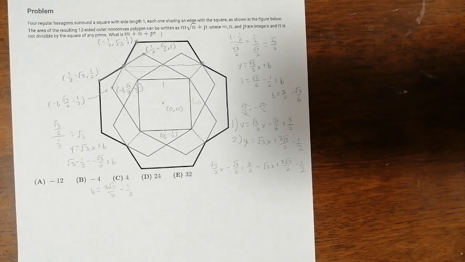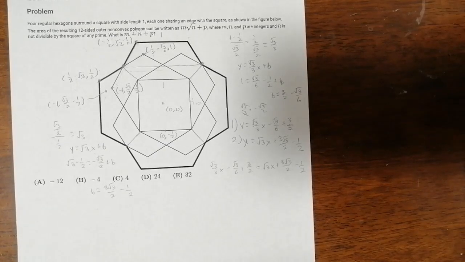Let me just check if this is right. I don't want to spend 10 minutes computing a wrong equation. I think it should be right.